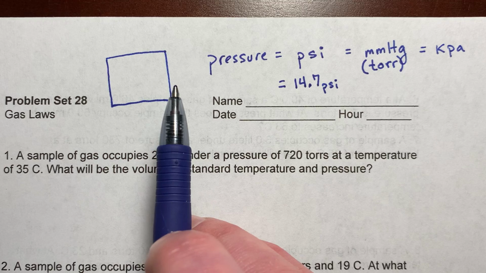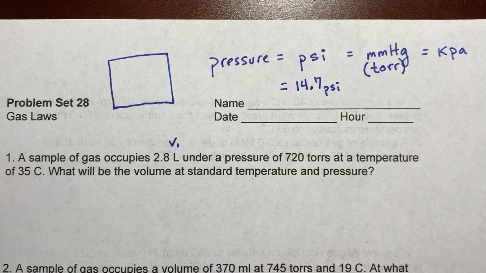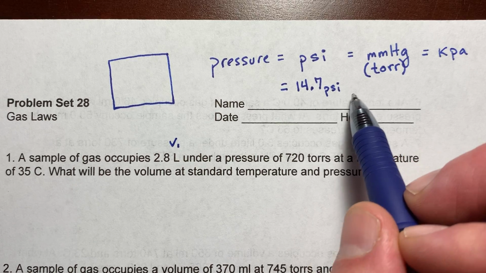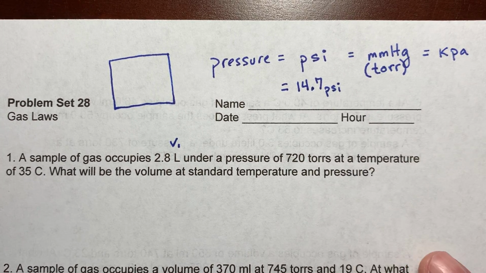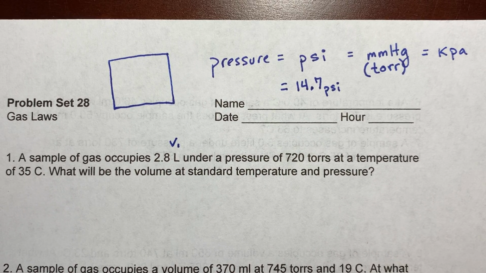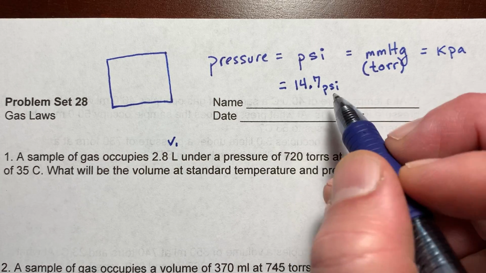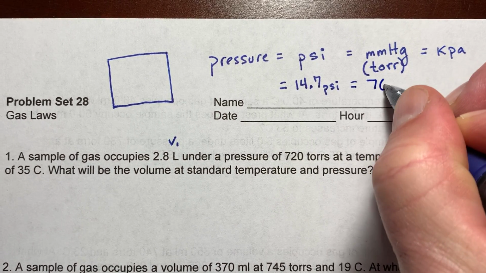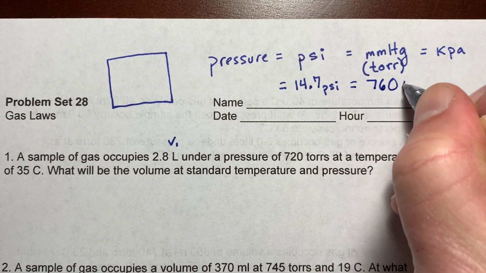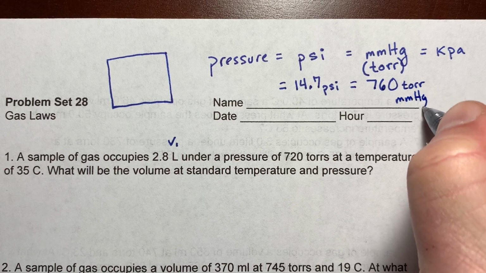Now, as you go higher up in altitude, there's less air on top of you. And so, of course, this pressure would decrease. All right? And we'll talk more about that in our class as far as altitude and things like that. 14.7 psi is the same as 760 torr, or millimeters of mercury.